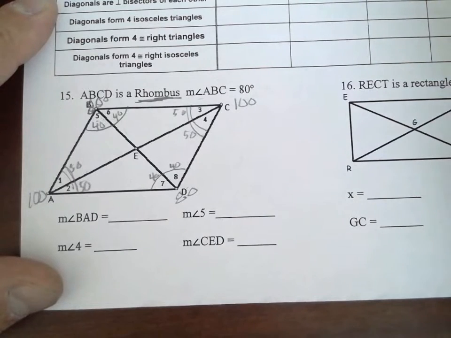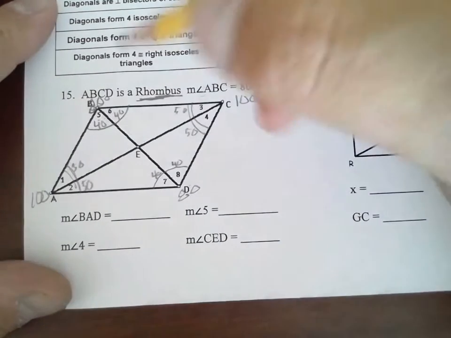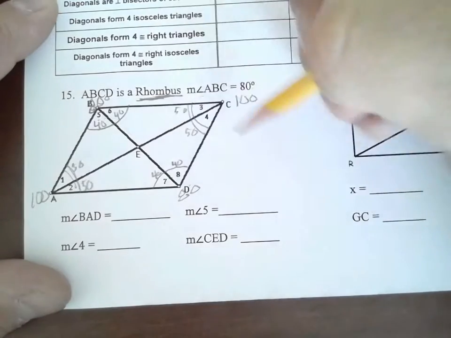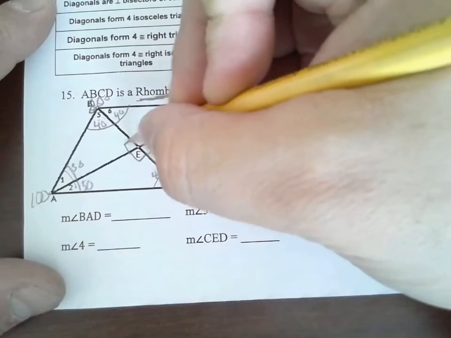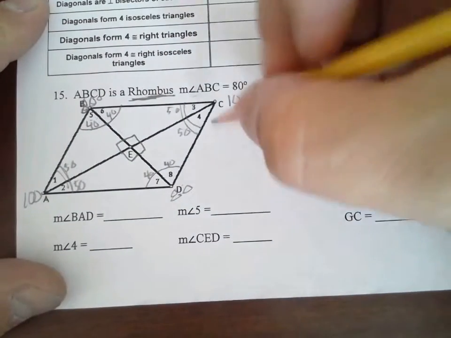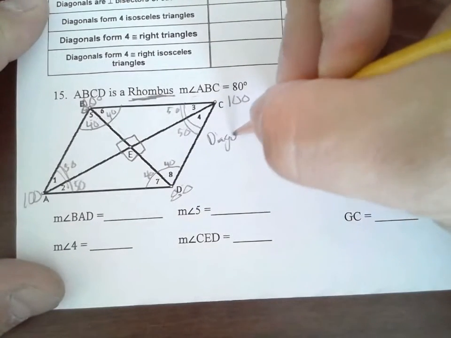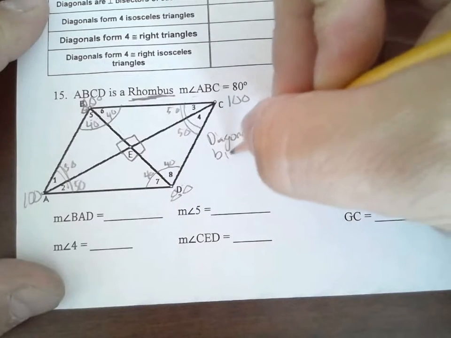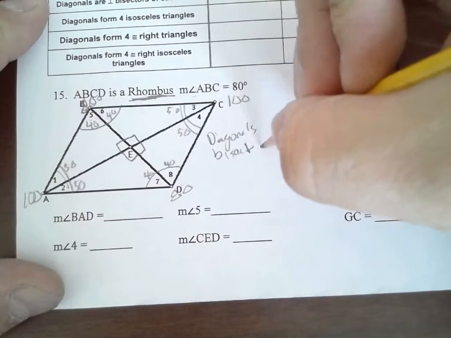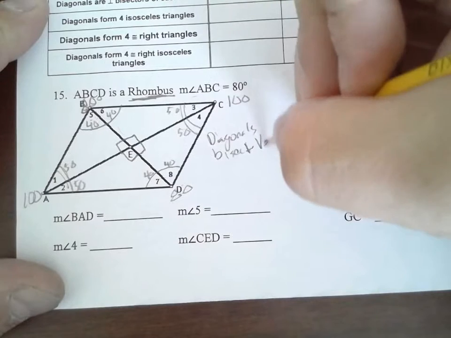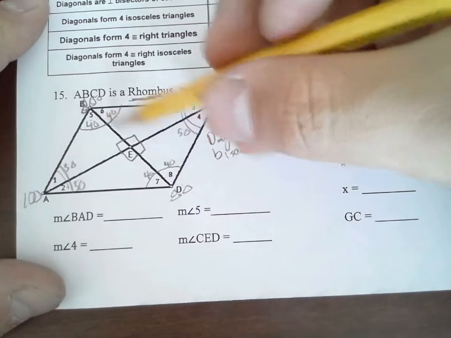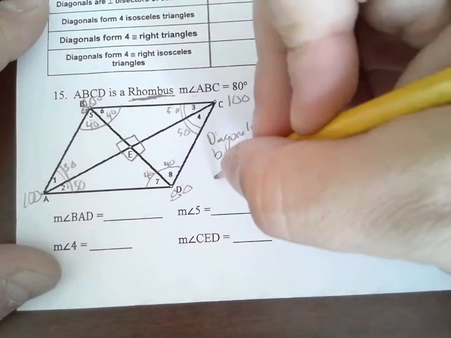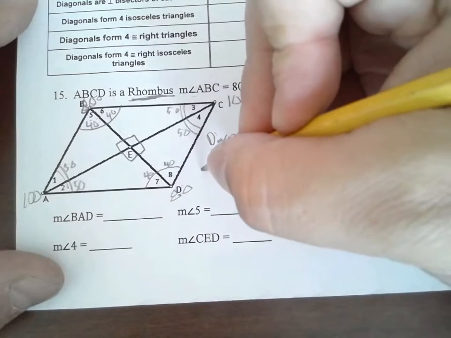One of the other big properties about a rhombus when it comes to the diagonals is that every single one of these angles is 90 degrees. So you want to know that the diagonals bisect the vertices, or in other words, the angles where they start from, and that they are perpendicular.